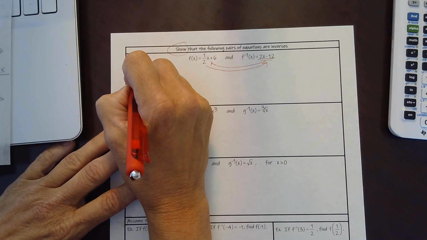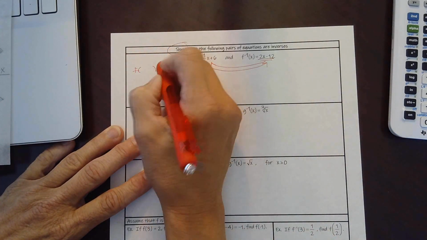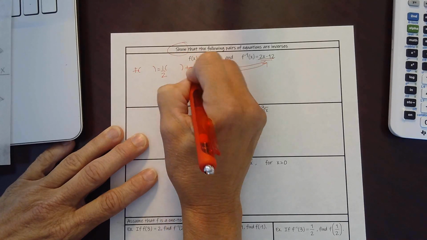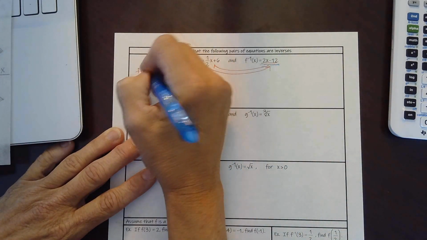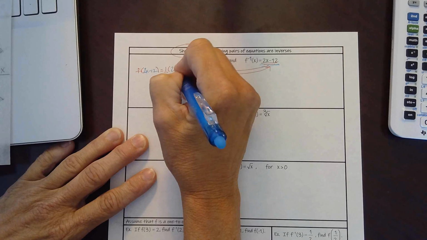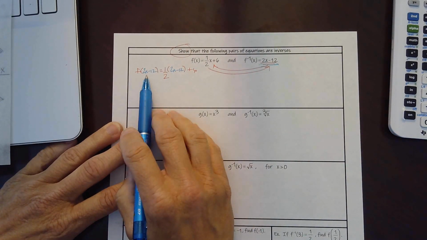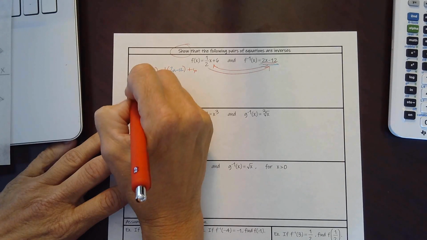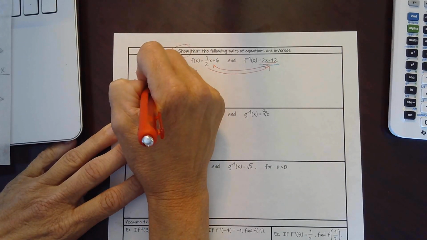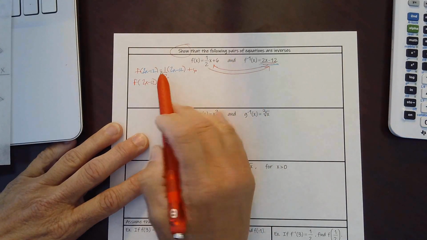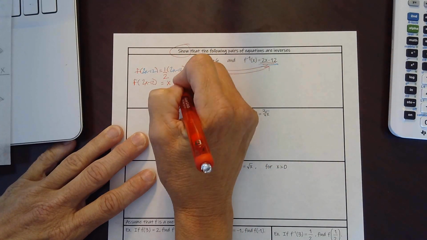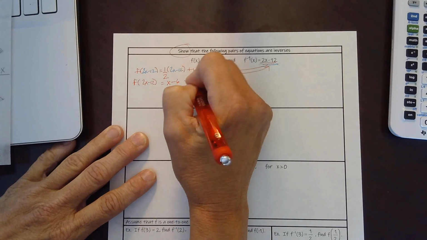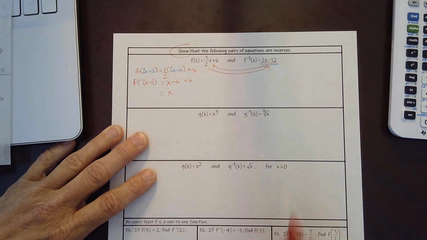So what does that look like? In the original function, which is 1/2 x plus 6, I'm going to substitute f inverse, which is 2x minus 12. So f of 2x minus 12 is equal to, now let's see what happens when we distribute. 1/2 times 2x is x. And 1/2 times 12 is 6, so that's x minus 6 plus 6, and that cleans up to be x.